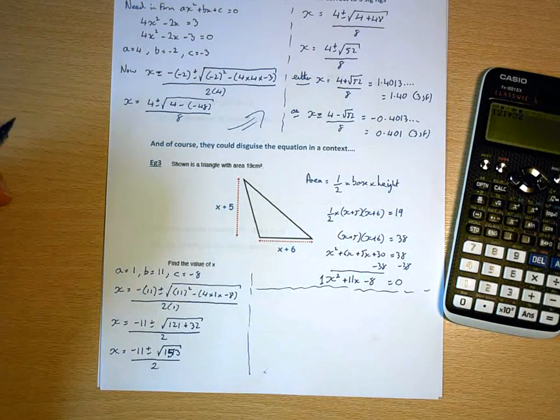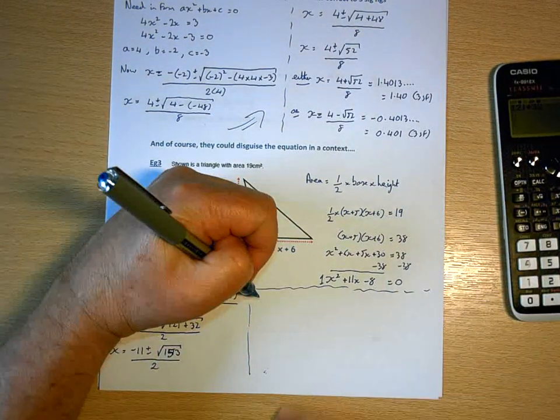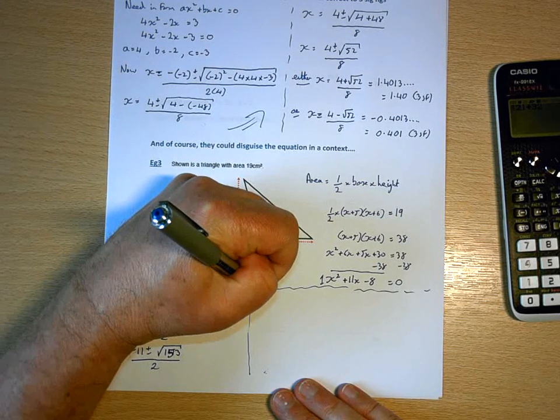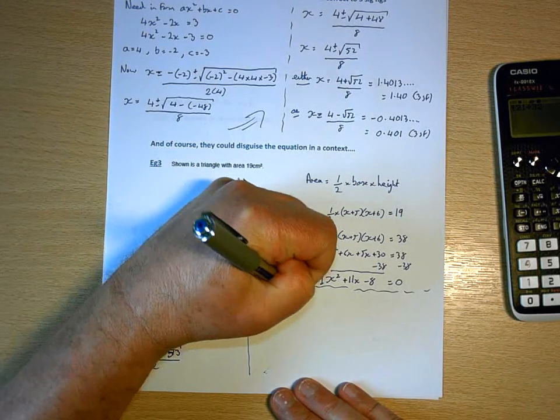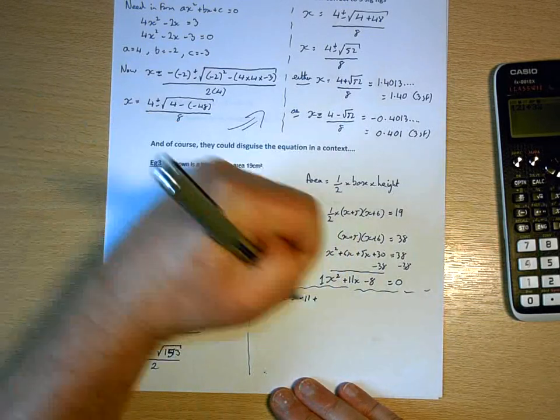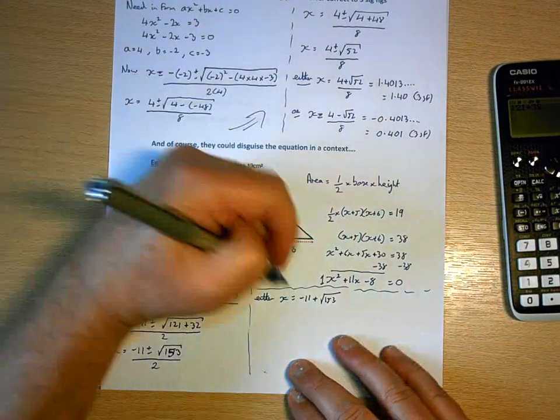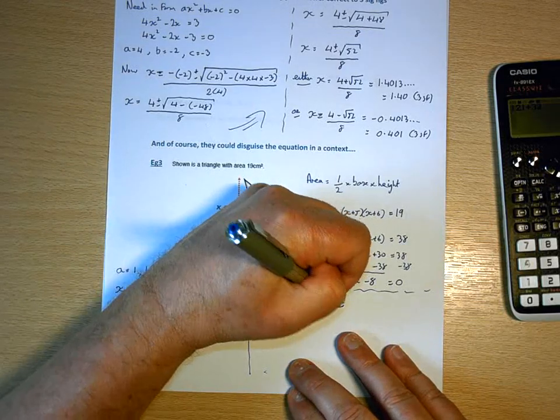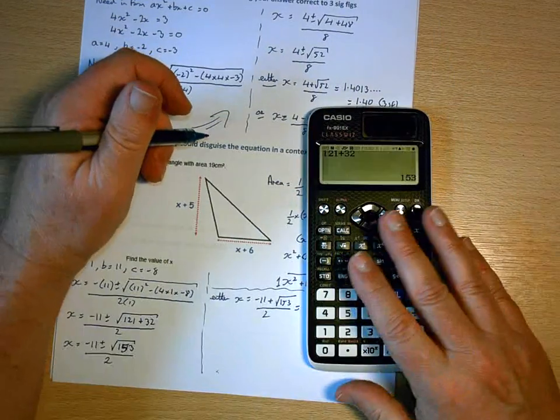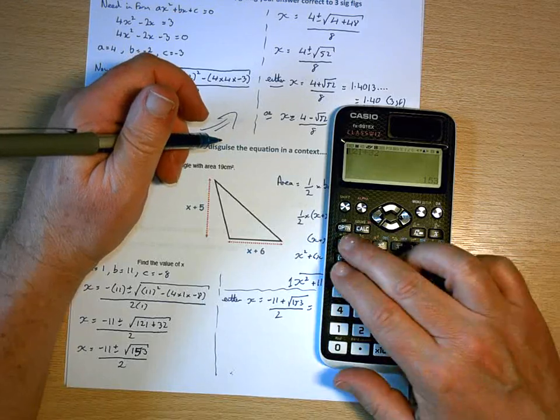So now I break it up with the either. x equals minus 11 plus the square root of 153 over 2. Cancel fraction button.